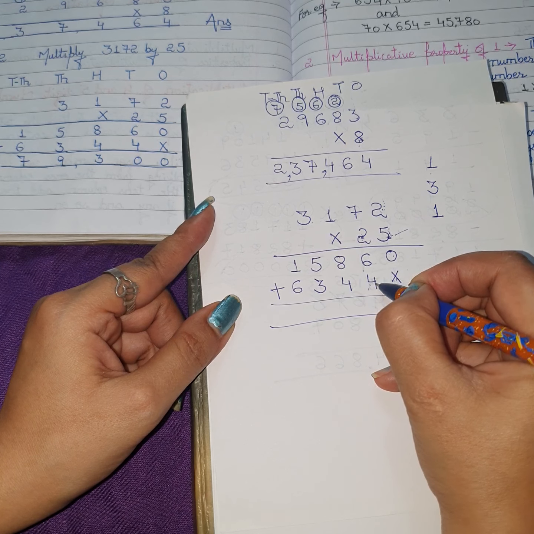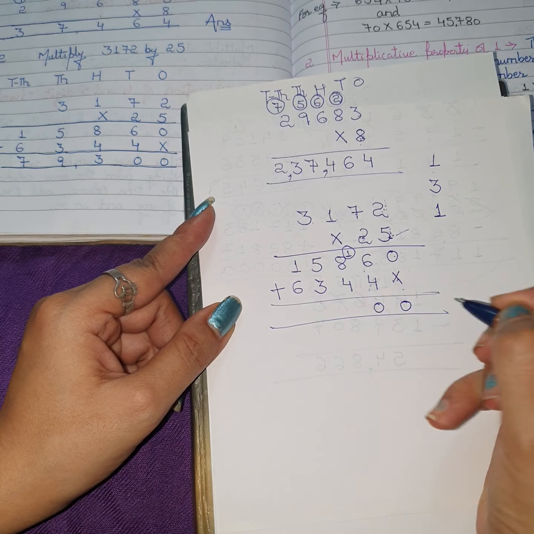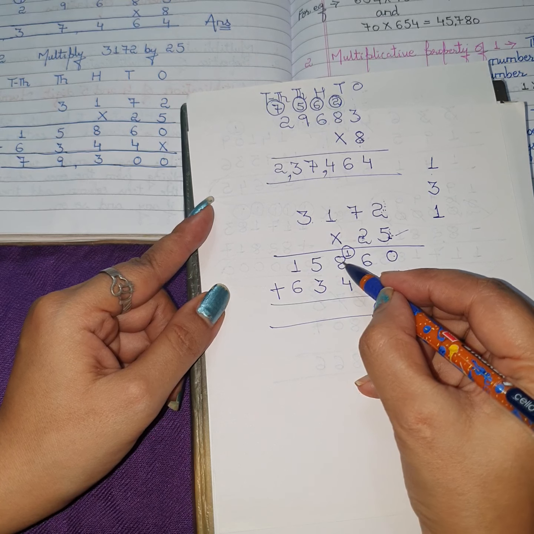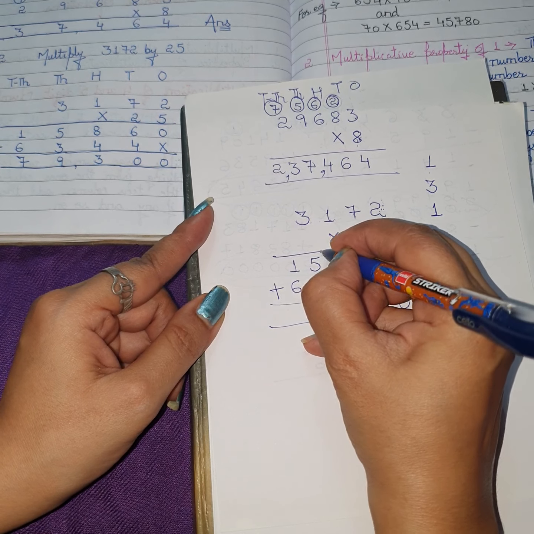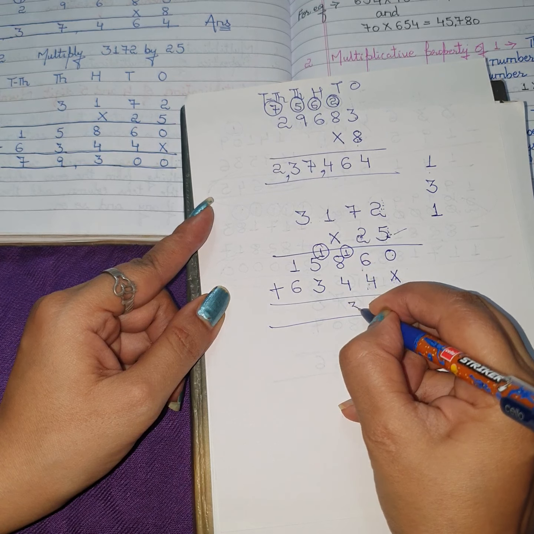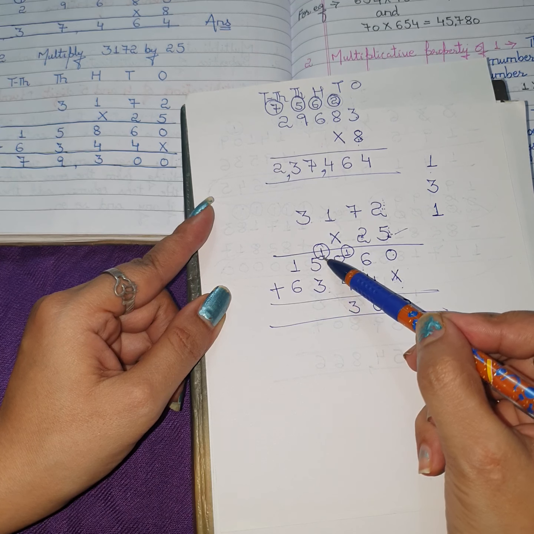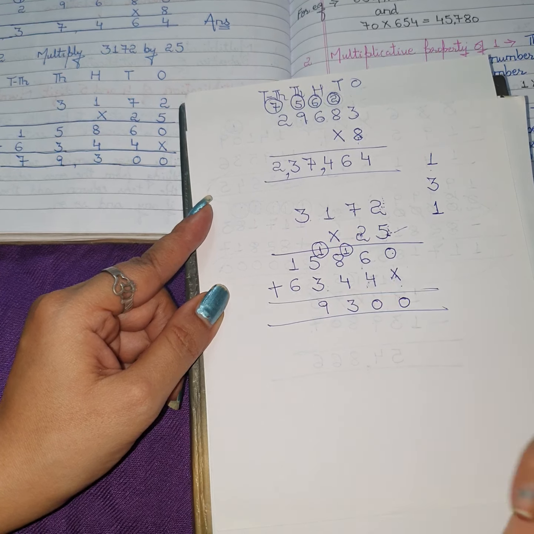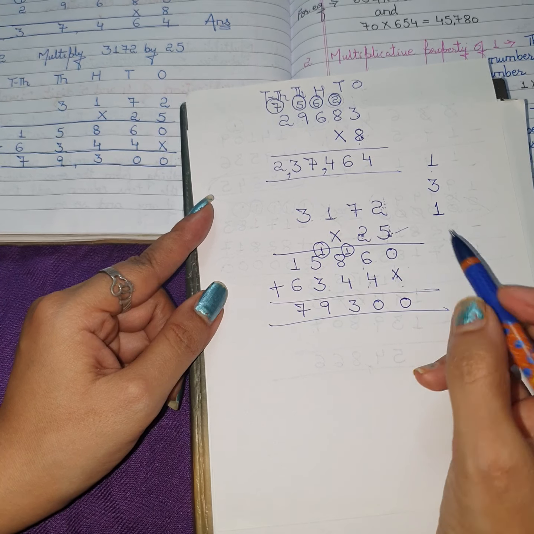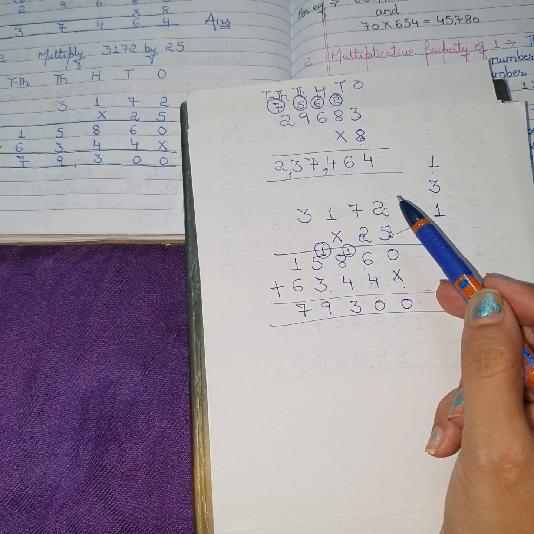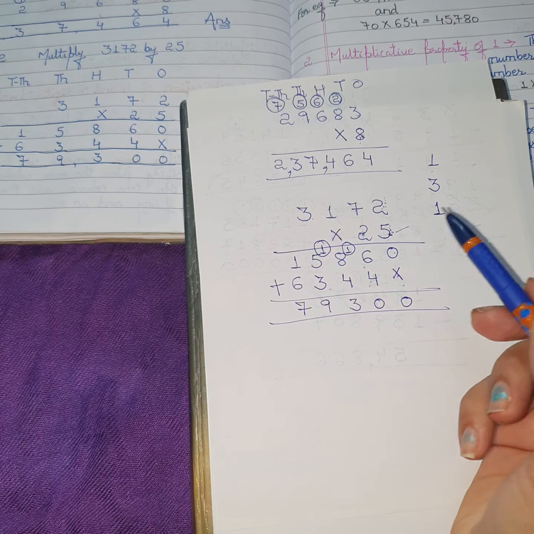6 plus 4 is equal to 10. So 1 carryover here and 0 will come down. Now 8 plus 4 is equal to 12 plus 1 is equal to 13. So 1 carryover and 3 down. Then 5 plus 3 is equal to 8 plus 1 is equal to 9. So 9 will come here and 6 plus 1 is equal to 7. So this is how you can multiply a 4-digit or 5-digit number by a 2-digit number.